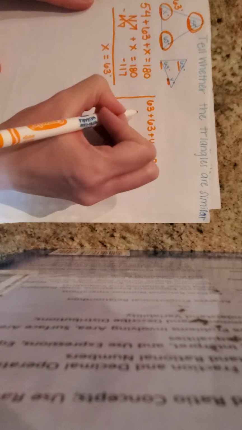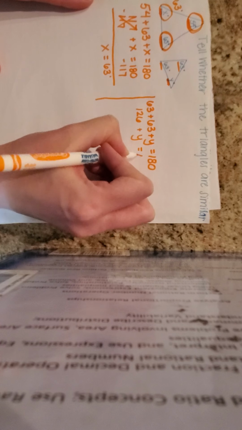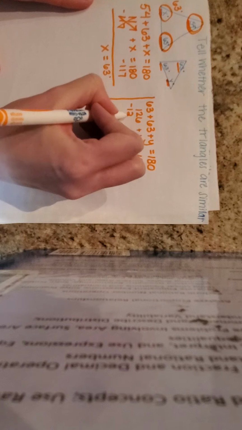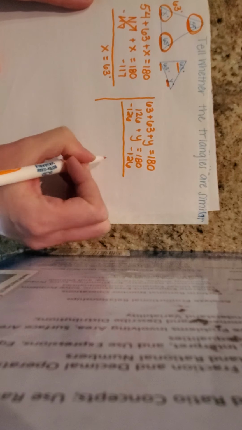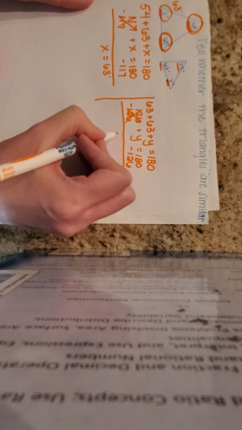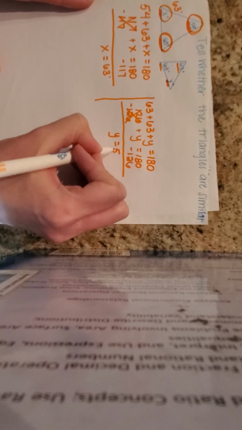Well, what's 63 plus 63? 126 plus y equals 180. If you subtract 126 from both sides, this cancels out, your y drops down, so you have y equals 180 minus 126, which is of course going to be 54.